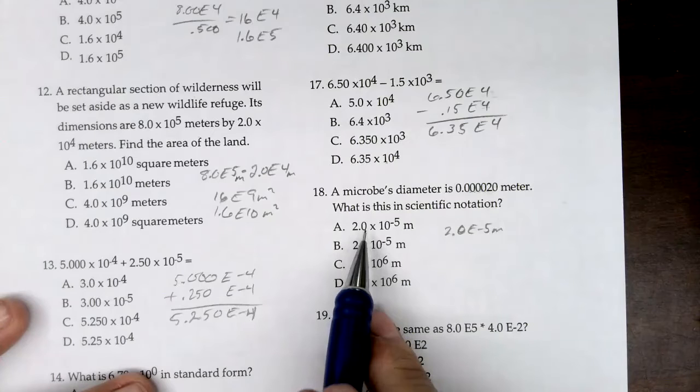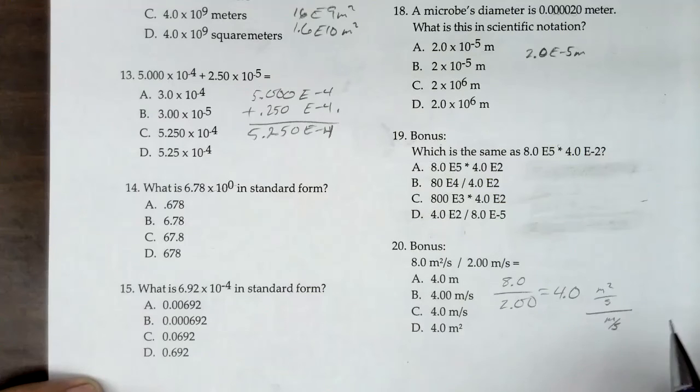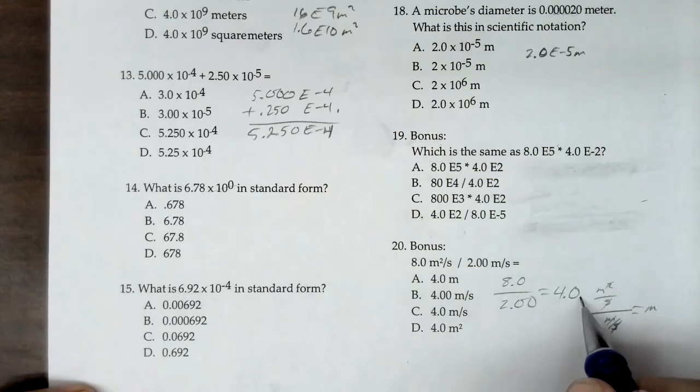How about this one? 8.0 over 2.00 is 4. We get 2 significant figures, so 4.0, and then meters squared over seconds over meters per second does this. One of these cancels one of those, and one of those cancels one of those, and you just get meters. 4.0 meters. Meters then.